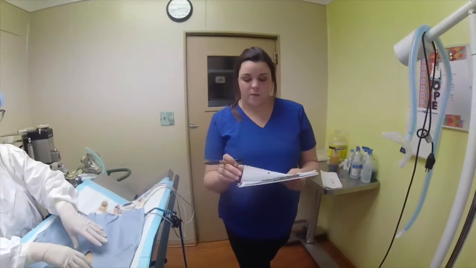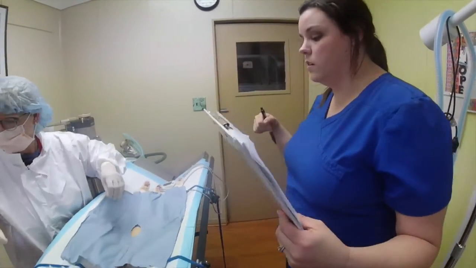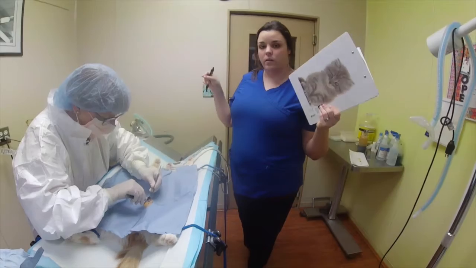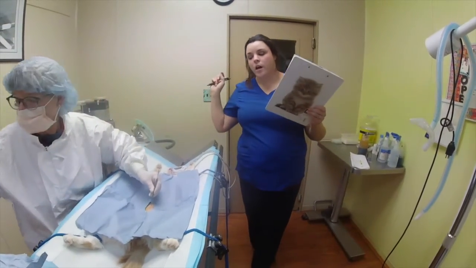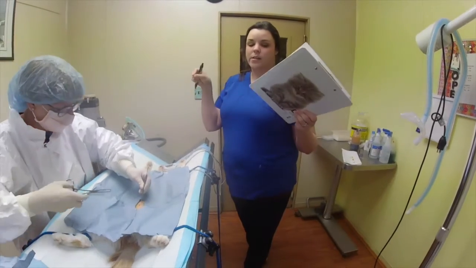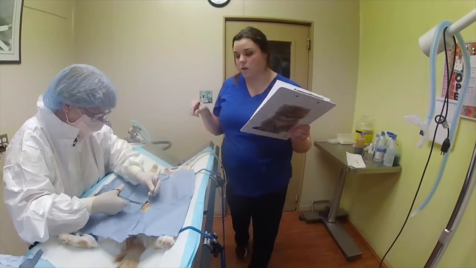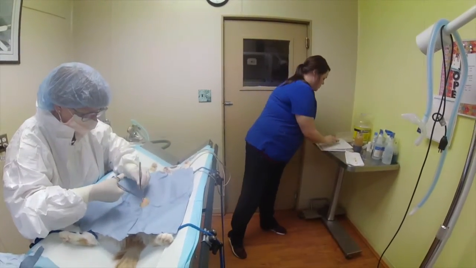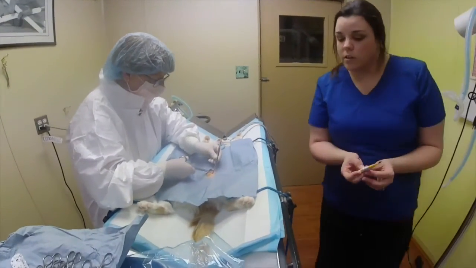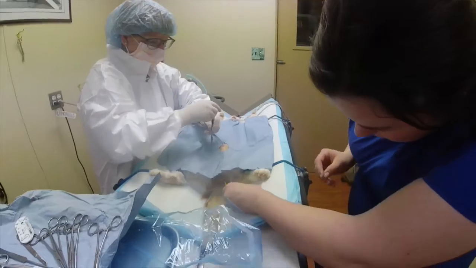Okay, so to keep a record during surgery, you can just go. Our temperature, every 15 minutes, we don't have a thermometer that stays in during surgery. So we take it every 15 minutes, and the rest of the vital signs every 5 minutes. So I will go ahead and do the temperature. And you want to make sure that you don't get in the way.